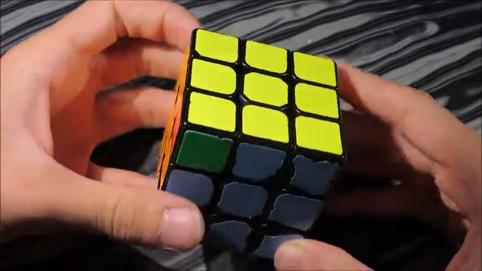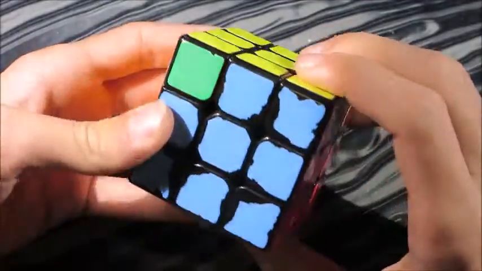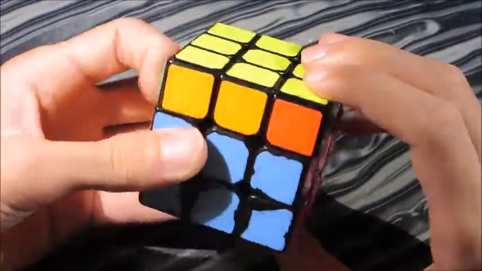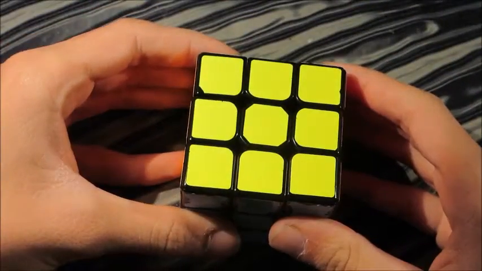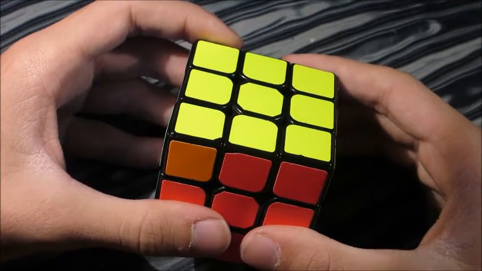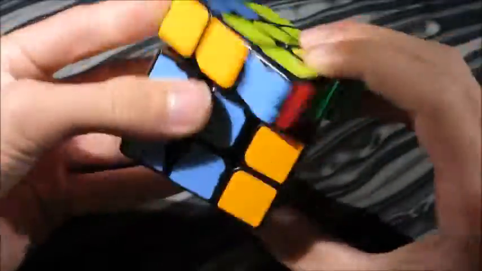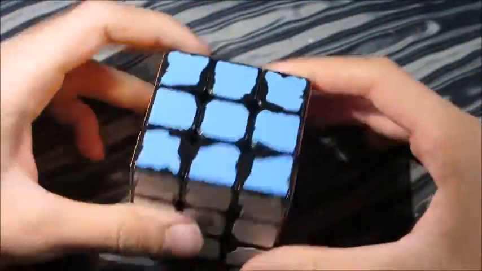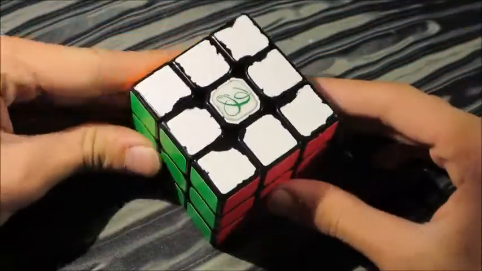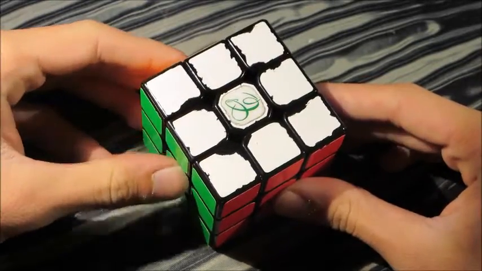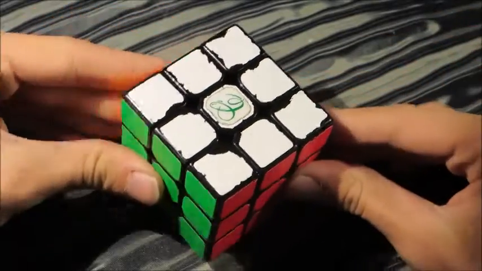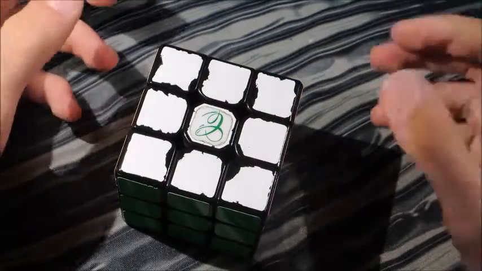But here's another case of the Y perm. So we have it at this angle right here, and what some of you would do is you'd AUF, do the Y perm, and then AUF again. Another potentially faster way to do it would be to rotate and then do it, and then there's no AUF at all. So that's the point of this whole thing: you're basically figuring out if you should rotate, AUF, or whatever you have to do. But which way is the fastest?